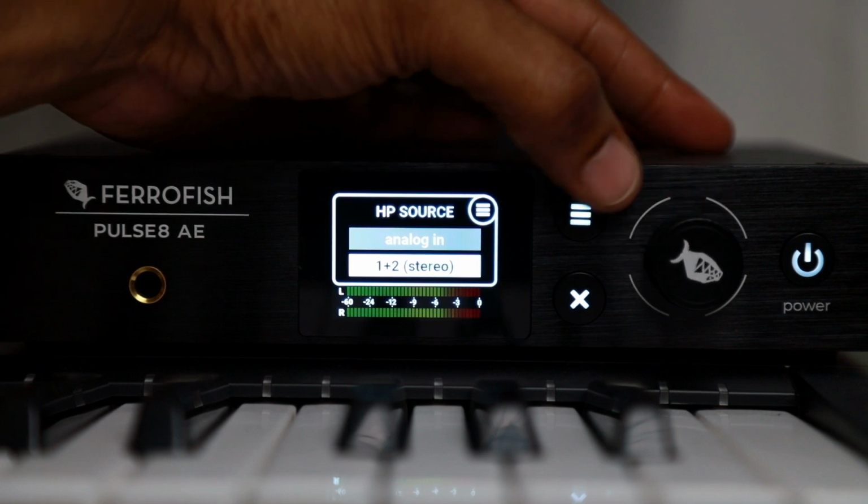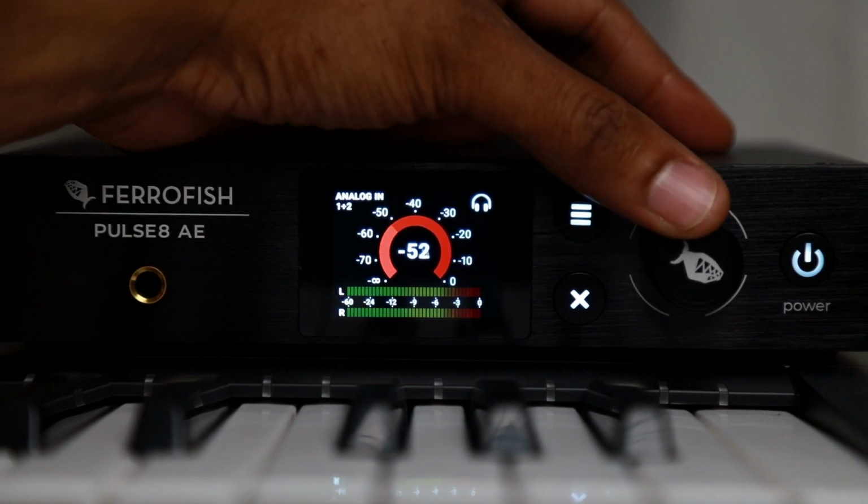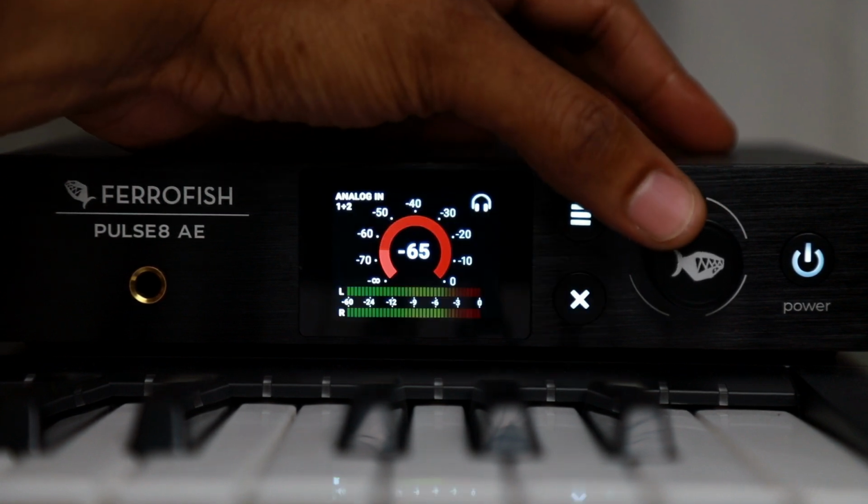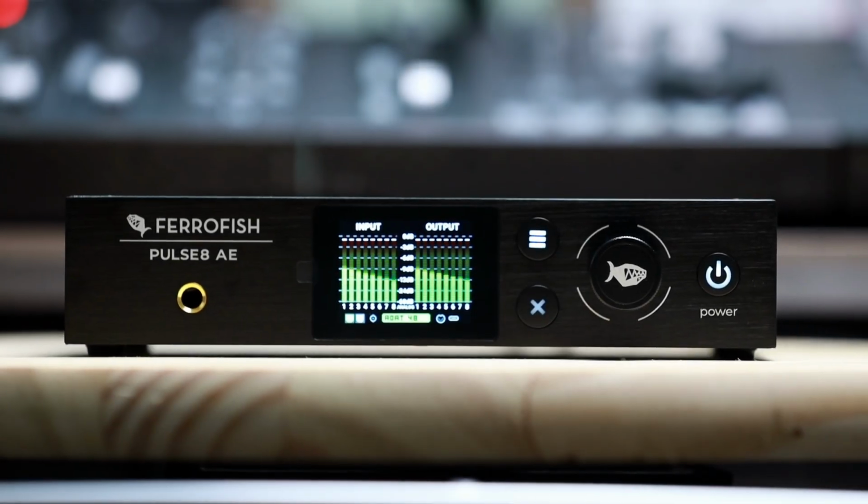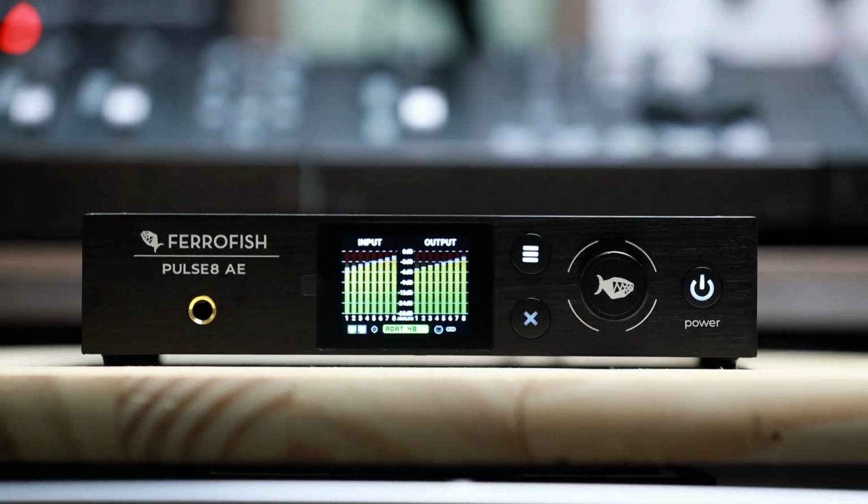Once you've made your selection, you can now adjust the headphone level with the rotary knob from the main menu or in the headphone display. The Pulse 8 AE by Ferrofish. Essential connectivity, exceptional quality.